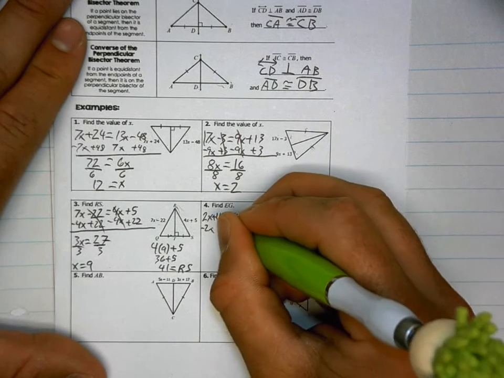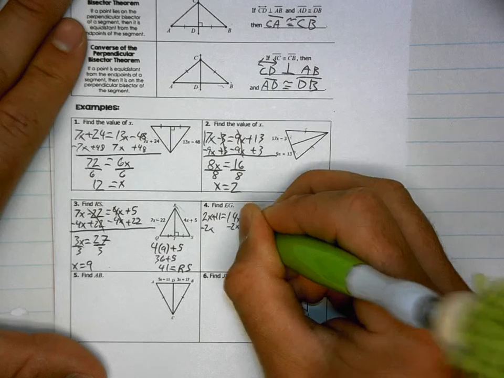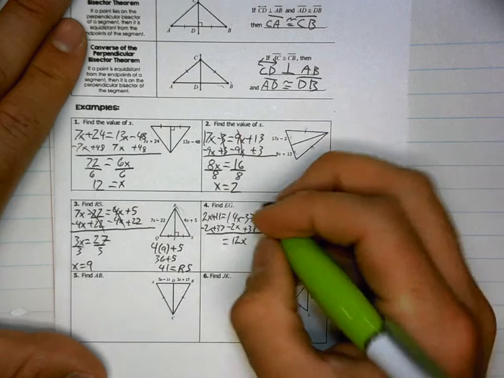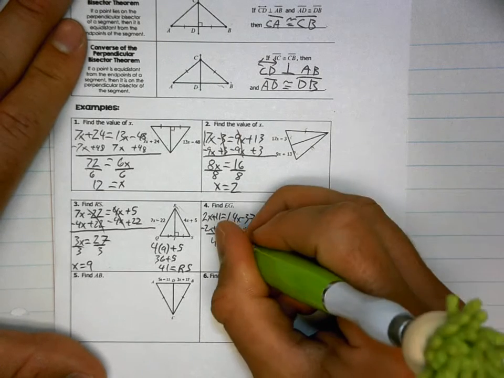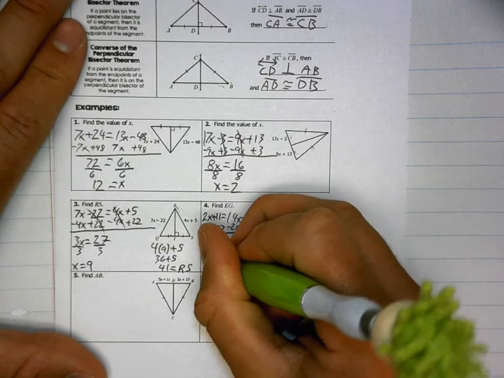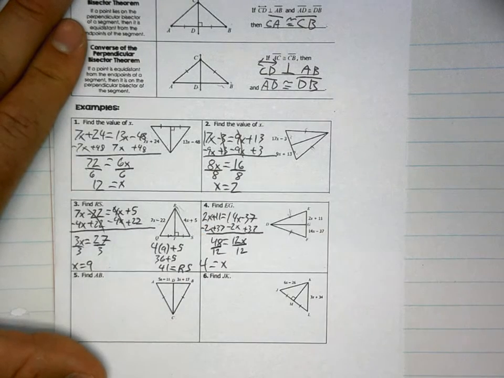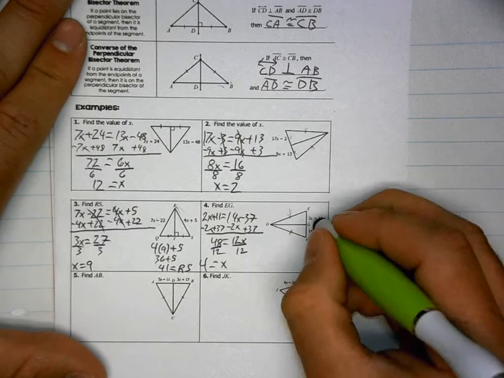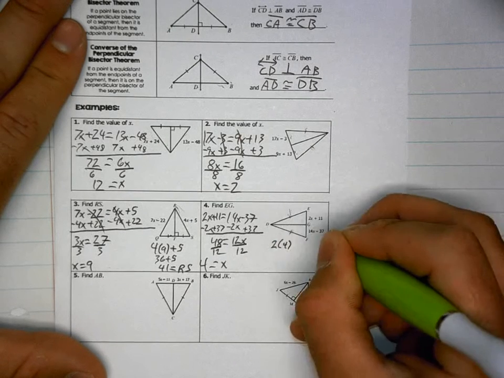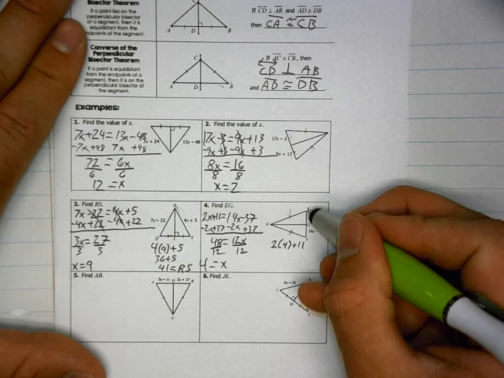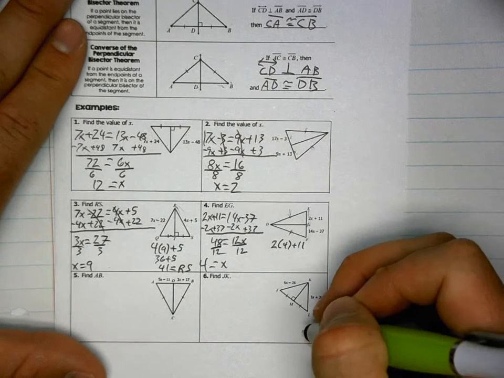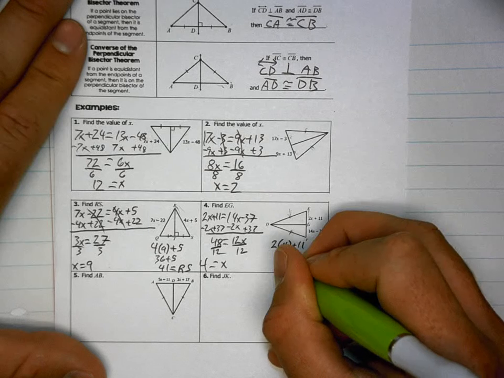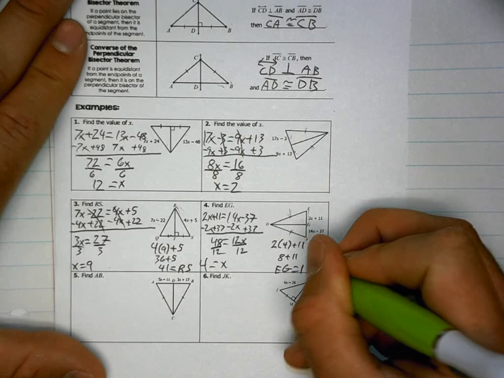Subtract 2x, add 37. 48 divided by 12. x equals 4. Now that I know the value of x, I can plug that in and solve for the length of EG. So 2 times 4 plus 11. I'm looking for this length. x is 4, so I plug 4 in for x. Get 8 plus 11. So EG equals 19.